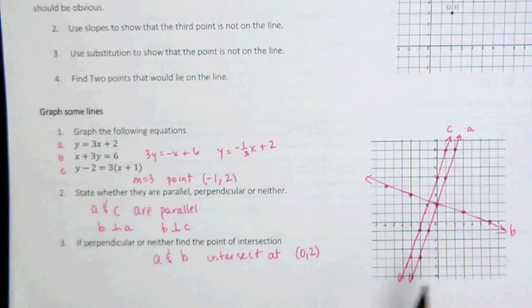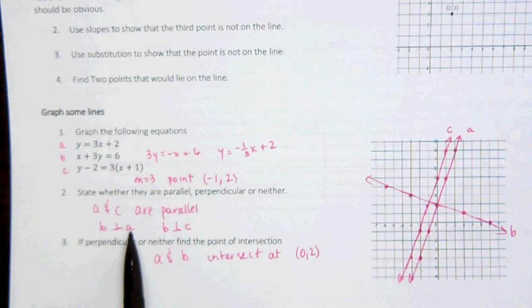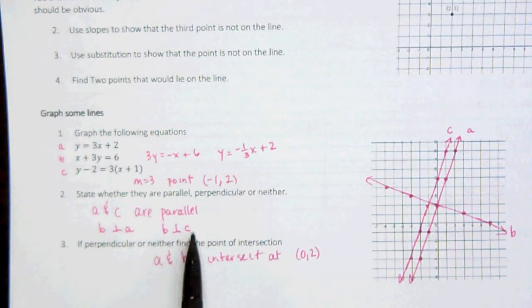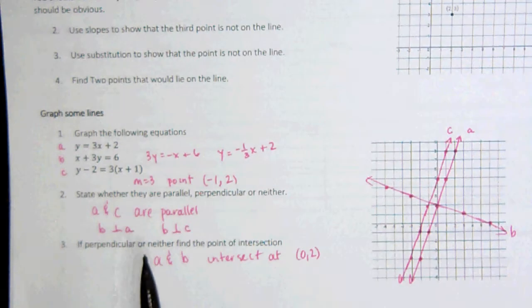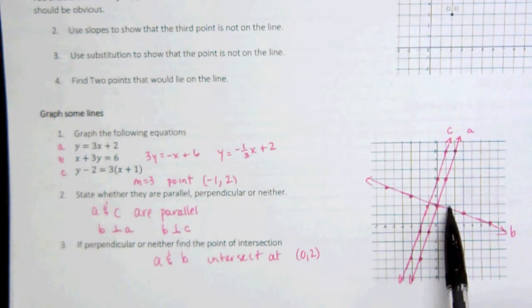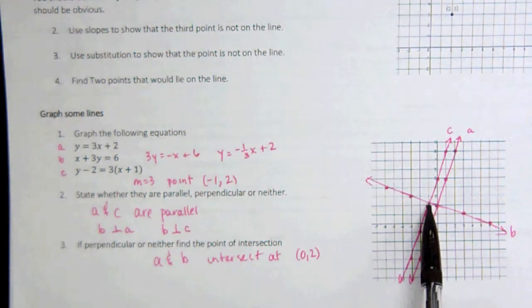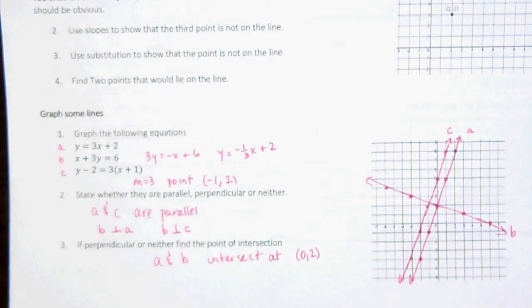And not only that, but if A and C are parallel because they have the same slope, and B has the opposite reciprocal slope, then not only is line B perpendicular to line A, line B is perpendicular to line C. And it looks like, if I look at this graph very carefully, lines A and B are intersecting each other at the point 0, 2. And it looks like B and C are intersecting each other over here somewhere, and that point's not looking very comfortable right now. So I'm just going to hold off for a second and go, I think we can figure that out and leave that for a conversation on Thursday.